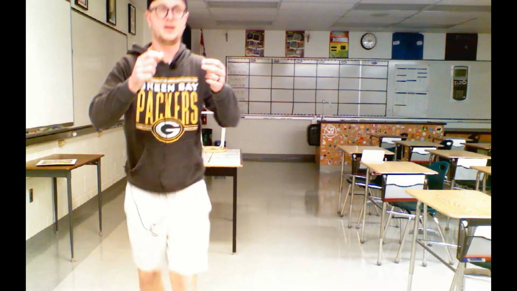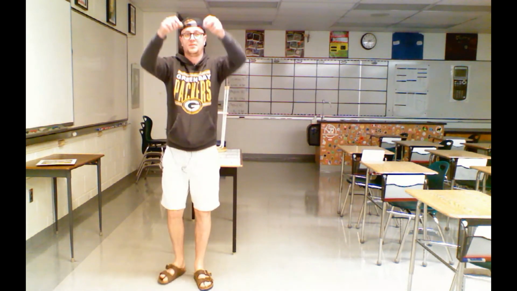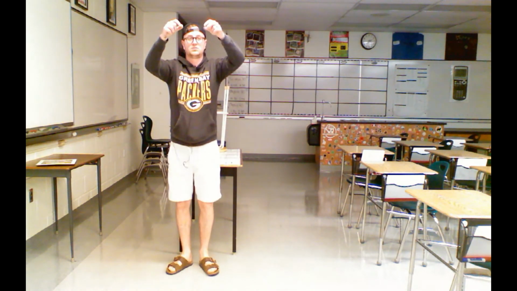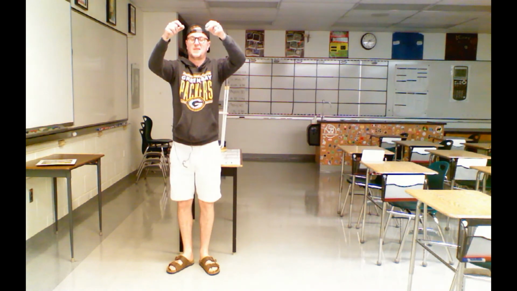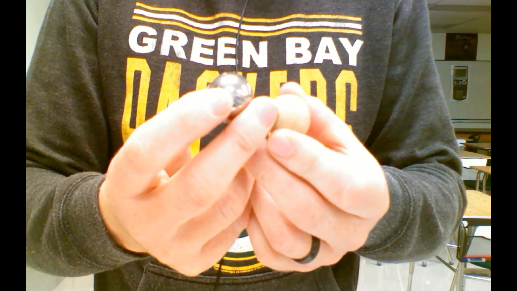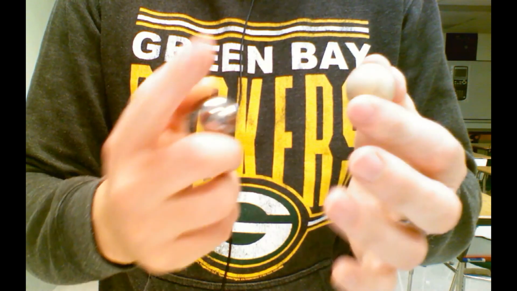If I take these objects and I drop them at the same time, they hit the ground at the same time. Now, this camera's not great, so I'm sure you won't be able to see it very well, but if you just listen for it, one noise. They hit the ground at the same time. So why do they hit the ground at the same time? Well, all objects accelerate at the same rate. This has the same acceleration as this.